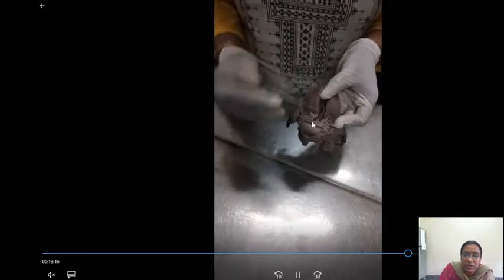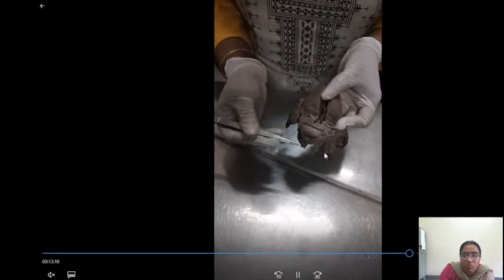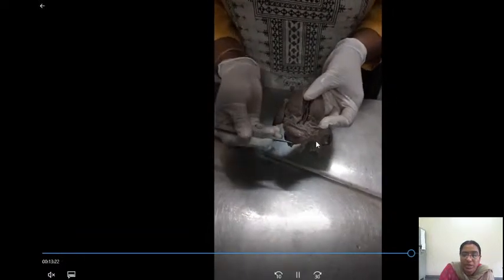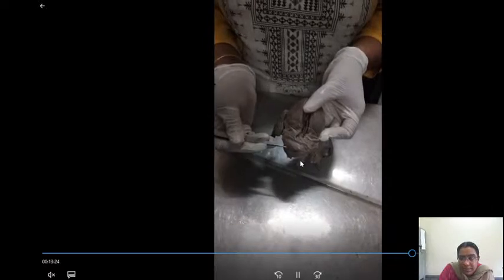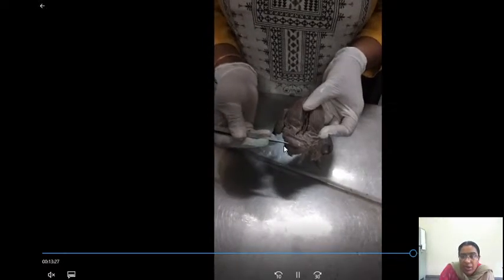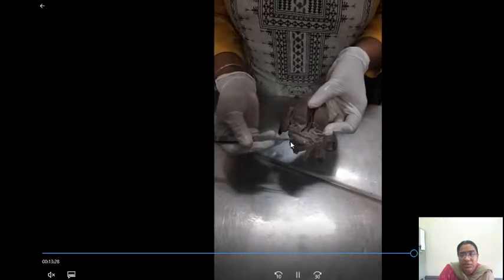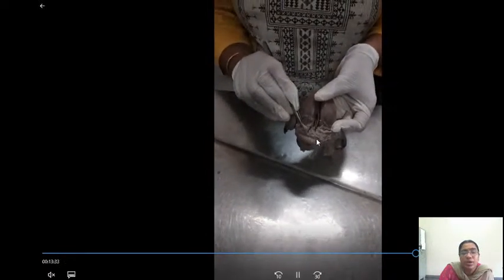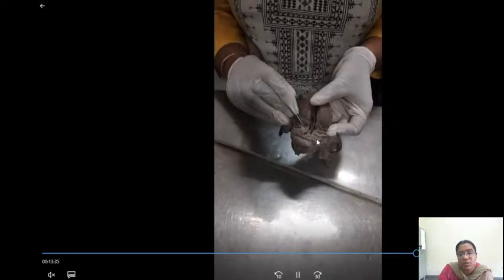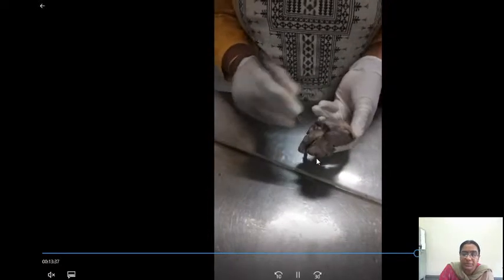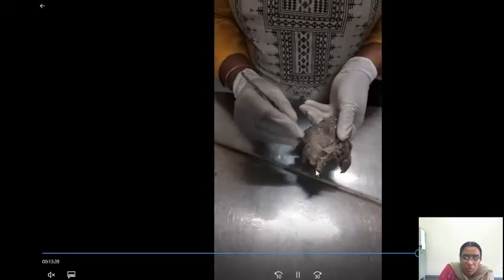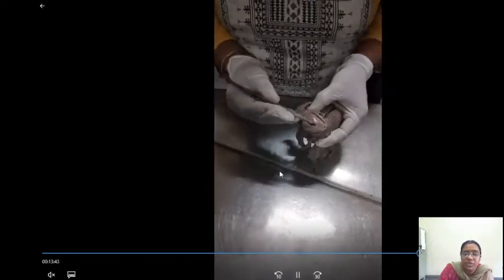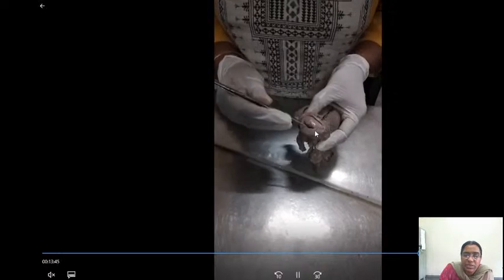The vagina has an anterior wall, a posterior wall, and two lateral walls, which are called the fornices of the vagina. Beneath this is the posterior wall, and on either side the lateral fornix. These are the parts of the vagina. So the cervix opens into the vagina. This wall is the posterior wall of the vagina, and here you can see the os.